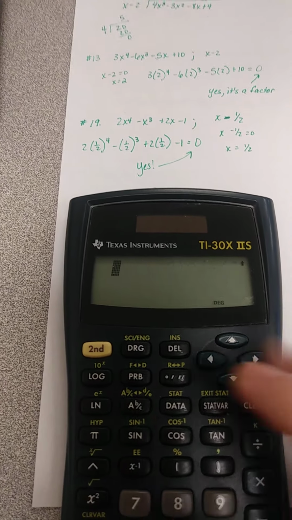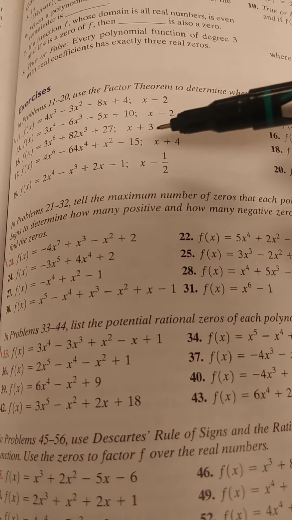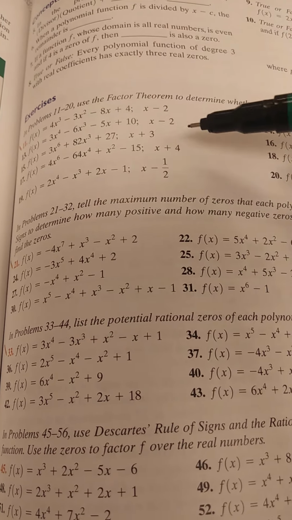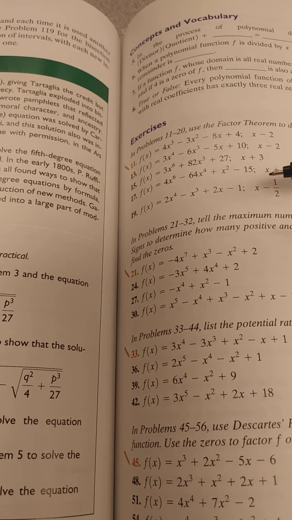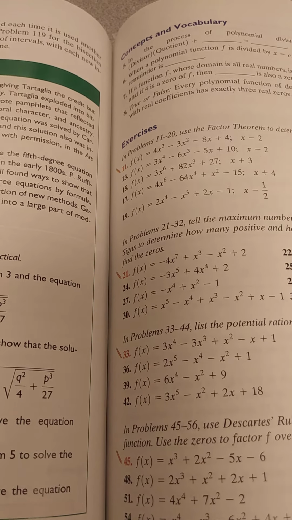So for this first section, that's all you have to do. Look at this, figure out what number to plug in. So for this one, I would plug in a -3. For this one, I would plug in a -4. You stick it into here. If you get 0, the answer is yes. If you get anything else, the answer is no.